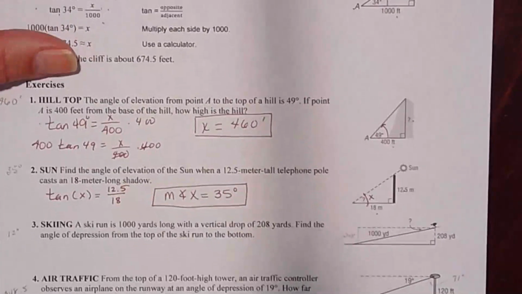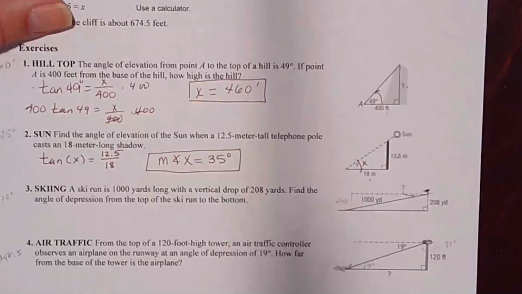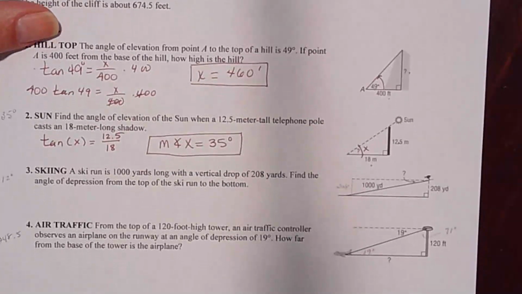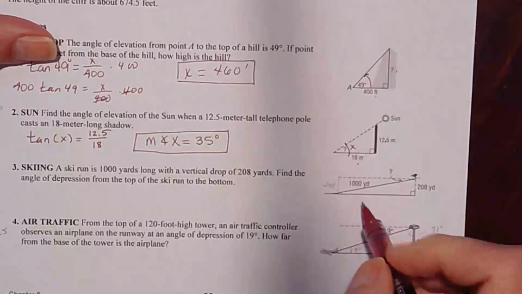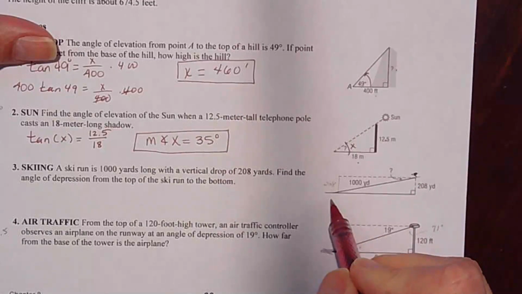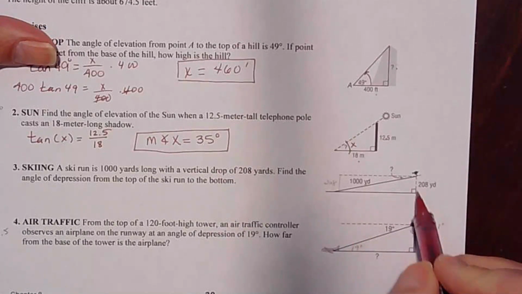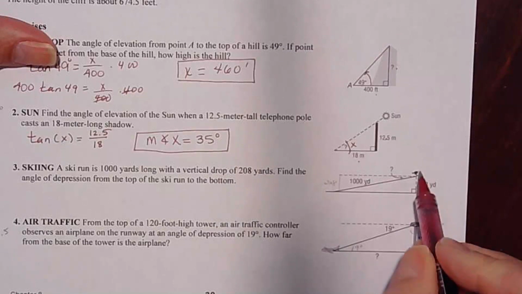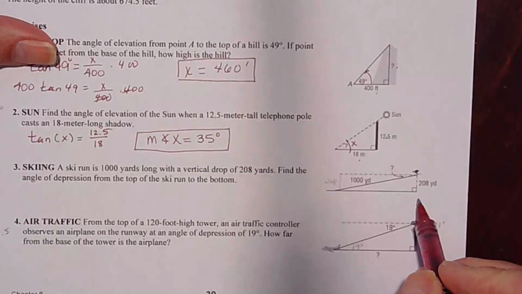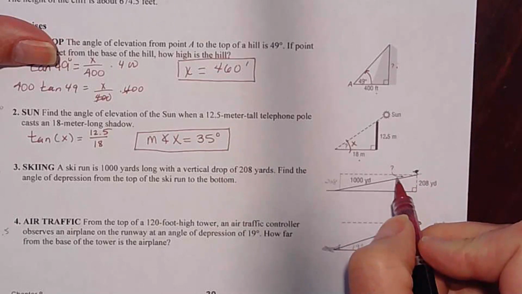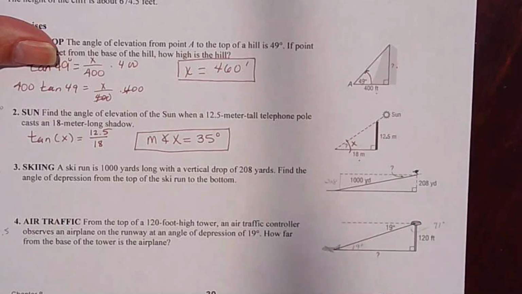Our skiing problem. Now you'll notice I added a little bit to this worksheet. I was told that the slope is 1,000 yards and the height that the skier starts at is 208 yards high. What is the angle of depression? Now notice where that is in the picture. It's here. But there's a couple ways you could approach this.